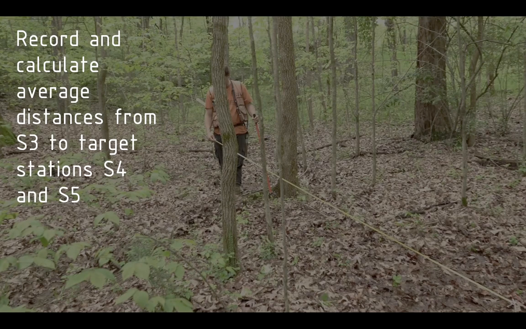Next, you should record and calculate the average distances from station 3 to the target stations of station 4 and station 5.